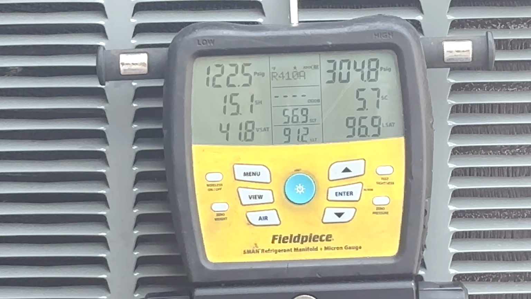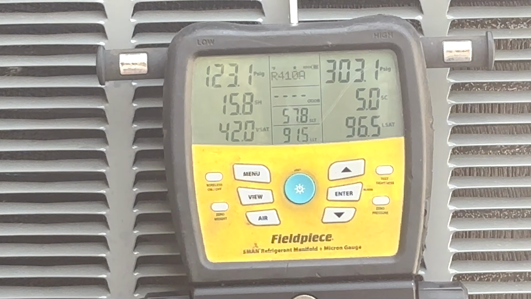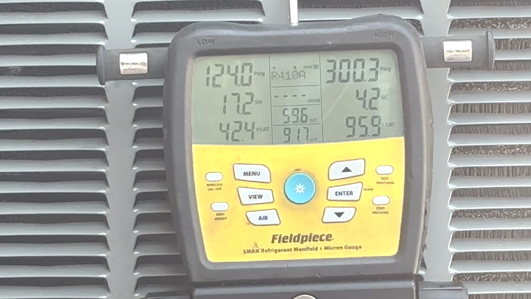Now, if you had a bad valve, you would have a high subcool and a high superheat. If you had an overcharged system, you would have a high subcool and a low superheat. If I had an undercharged system, I would have a low subcool and a high superheat.